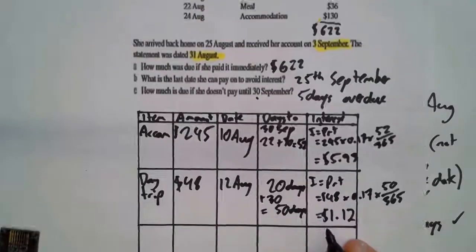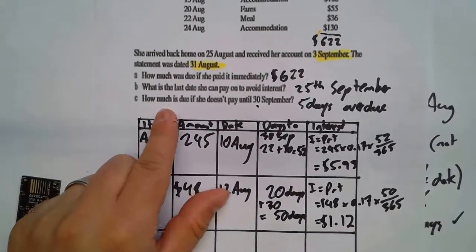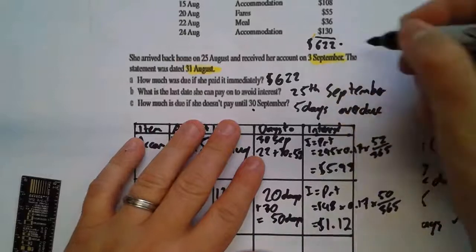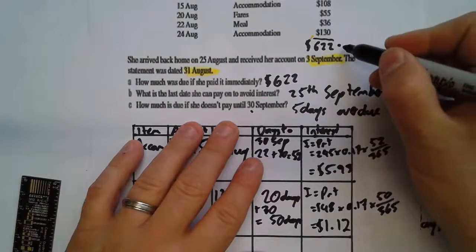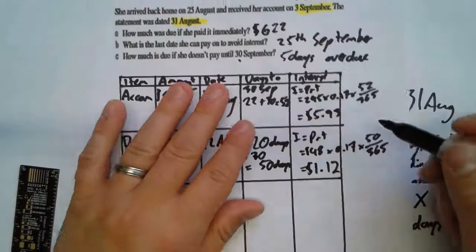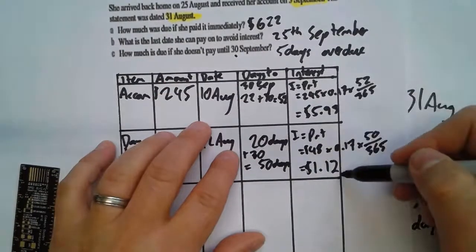And then to answer the question, how much is due if she doesn't pay, it's going to be the amount that she owes, plus each of these interest charges added up.